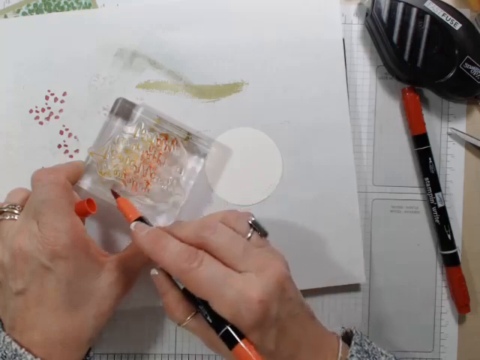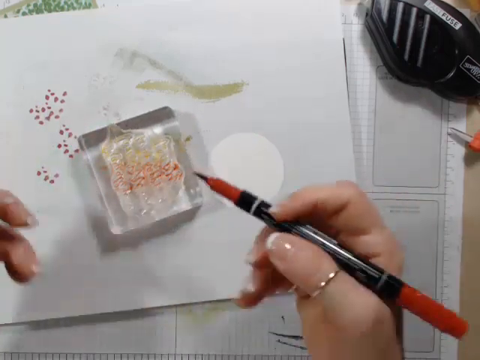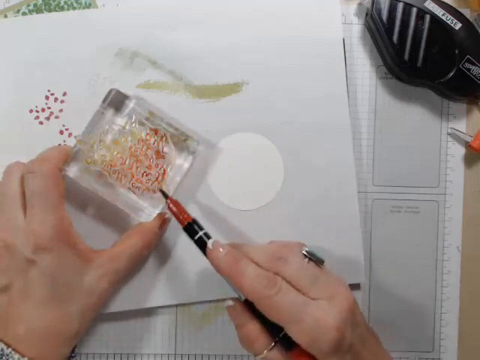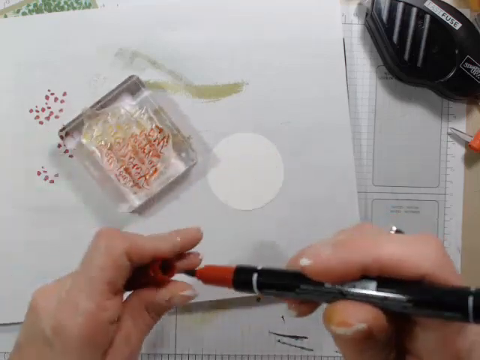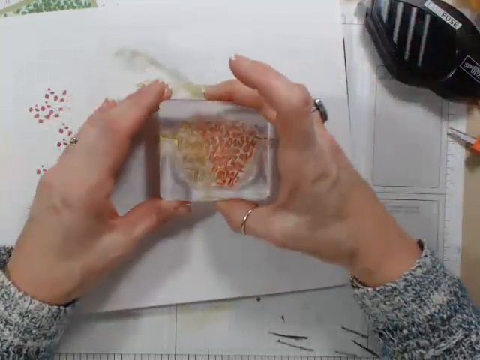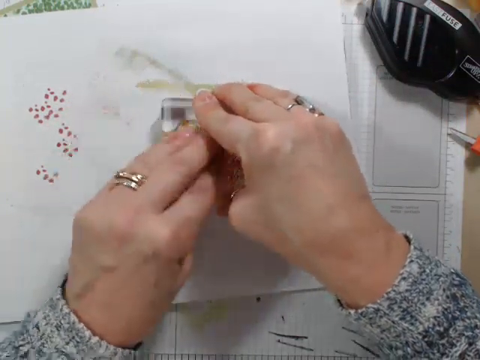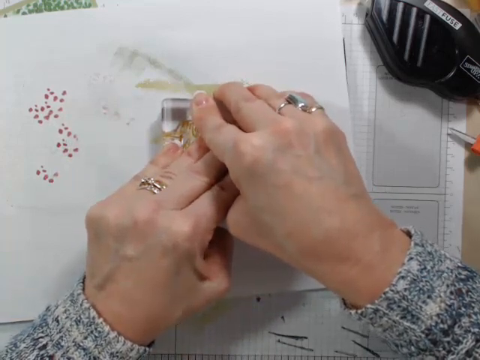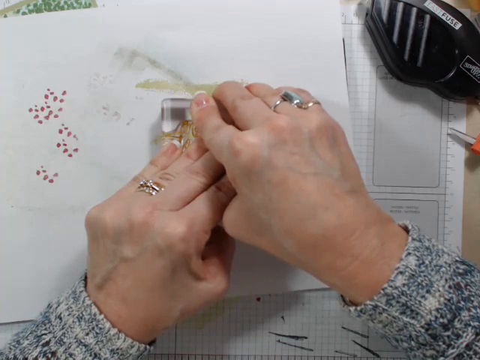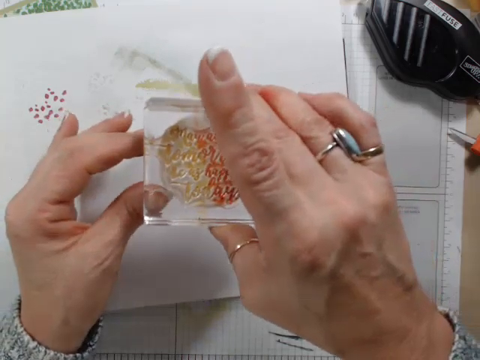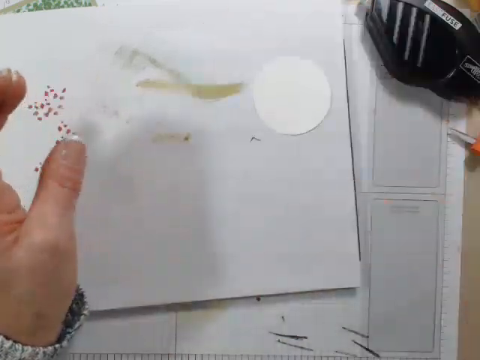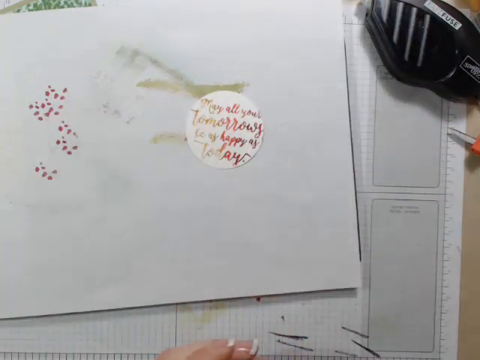Here we go. And Crushed Curry. Not Crushed Curry, Calypso Coral. After you're done with this, very important that you off on it and stamp. Voila! See, you get all the different tones. Is that cool? So that's how I did the rainbow look or whatever you want to call it. That's how I did that.